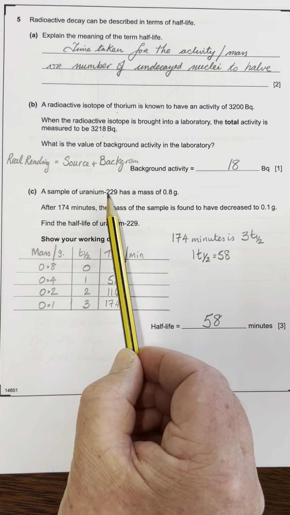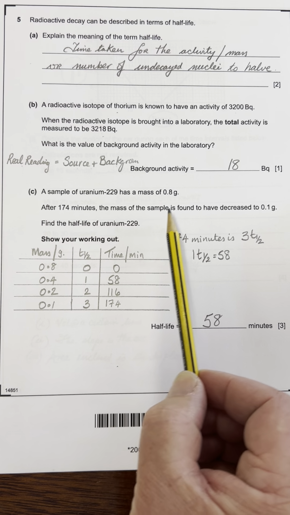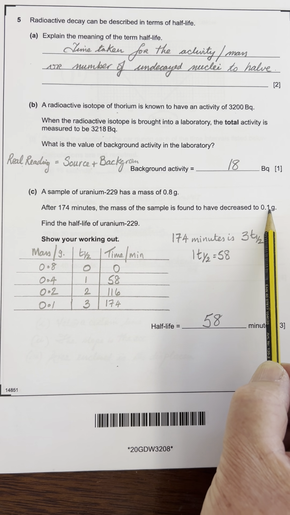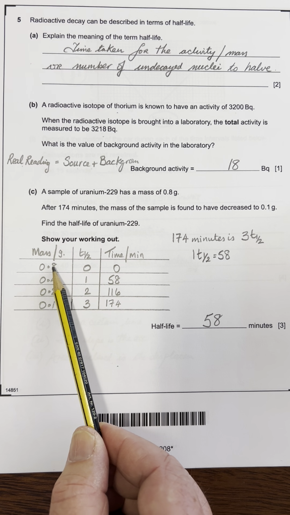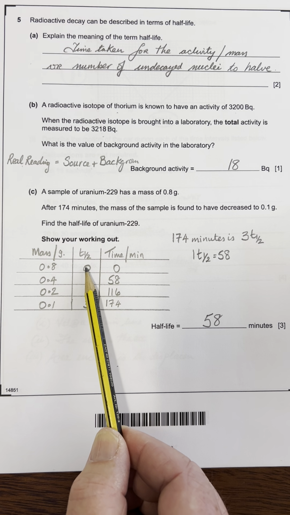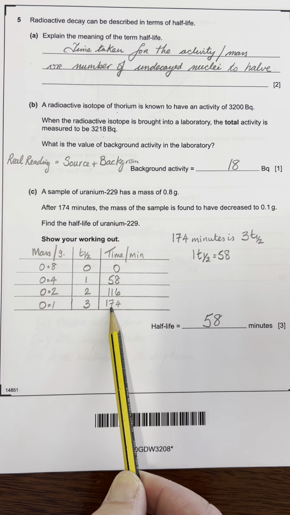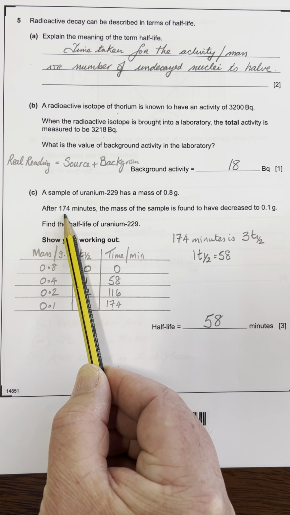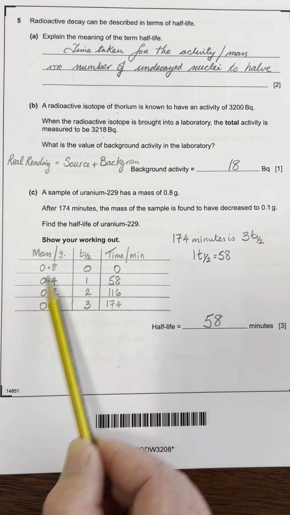A sample of uranium-229 has a mass of 0.8 grams. After 174 minutes, the mass of the sample is found to have decreased to 0.1. Now, this is a slightly different one in the mass. Remember, the mass doesn't disappear. It changes into another type of nuclei. So 0.8, 0.4, 0.2, 0.1. Half-life, no half-lives, 1, 2, 3 half-lives. And 3 half-lives, it tells you, is 174 minutes. So 1 half-life is 58. Do the table and work it out.